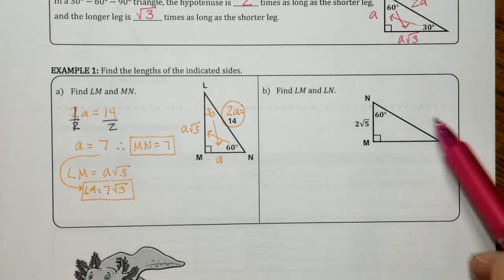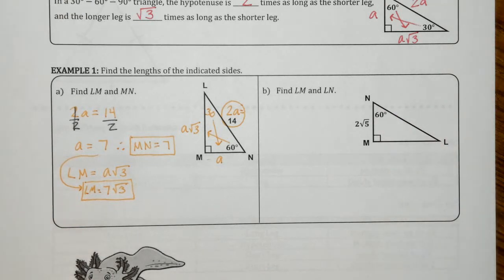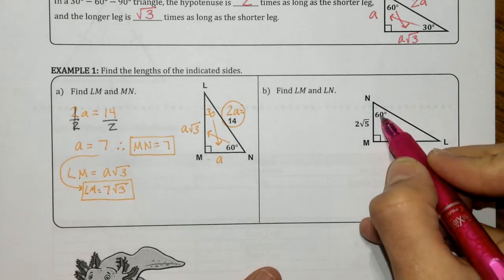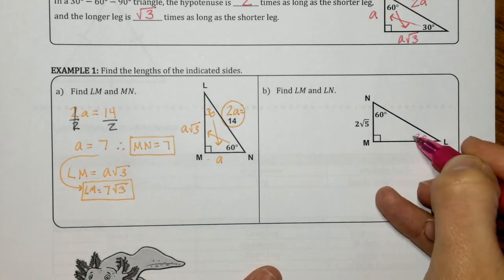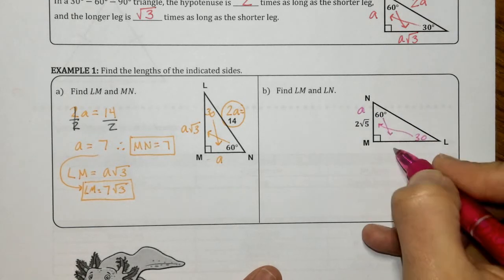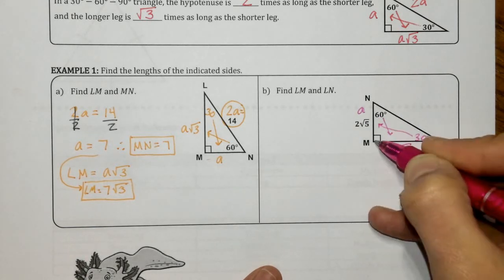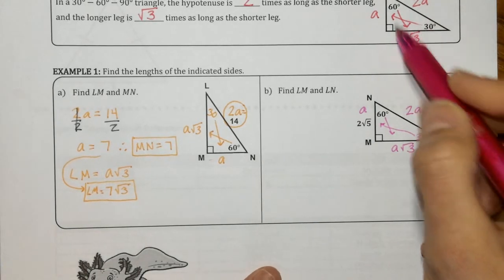We're going to find the two missing sides, LM right here and LN. Let's go ahead and label everything. We have our 60 and our 90, so we know this other one's going to be 30. Across from our 30, we have A. Across from our 60, we have A square root of 3. And across from our 90 is the 2A, following that pattern of this triangle up here that's barely still on the screen.